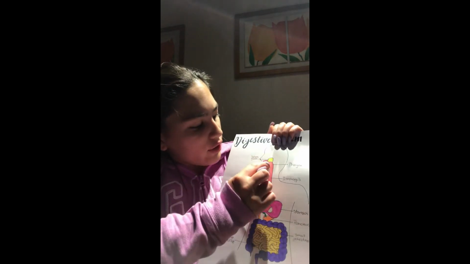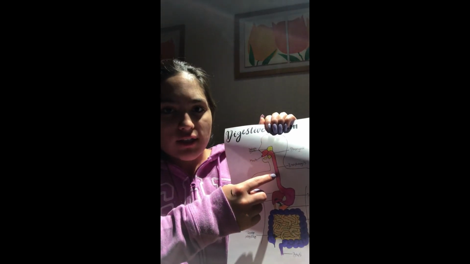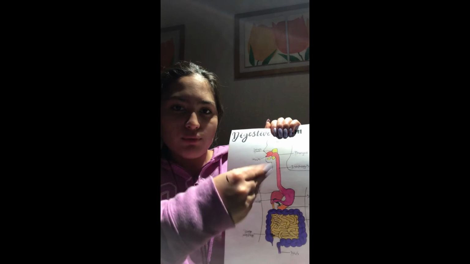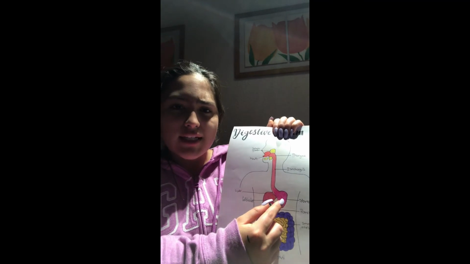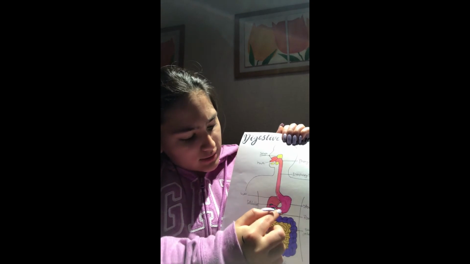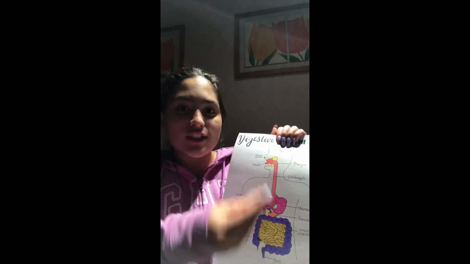Now, we are going to call the chewed food bolus. After we swallow, the bolus will go down the esophagus thanks to peristalsis movement until it reaches the stomach. Inside the stomach, the bolus will mix with the gastric juices and will turn into chyme. Then, the pylorus, surrounded by the sphincter muscle, will open when the process is done.